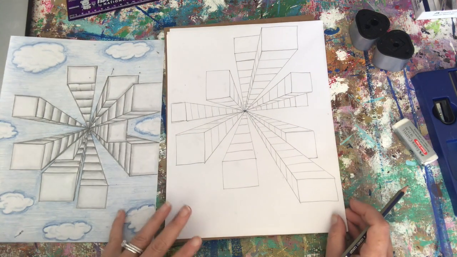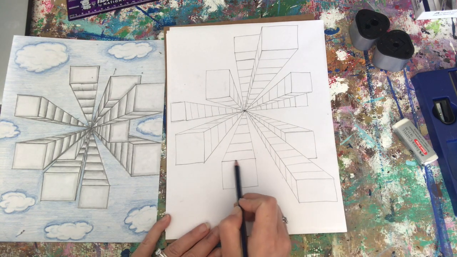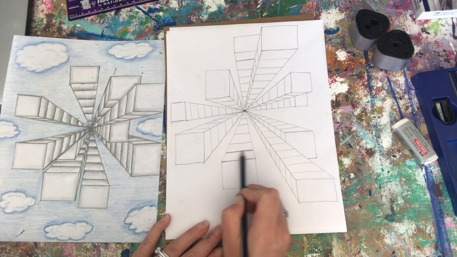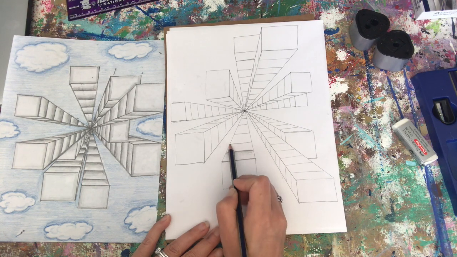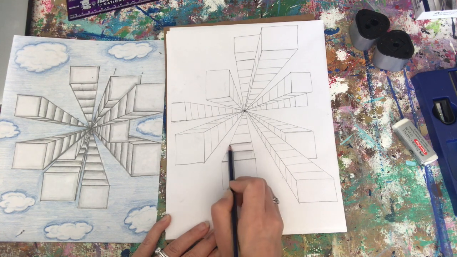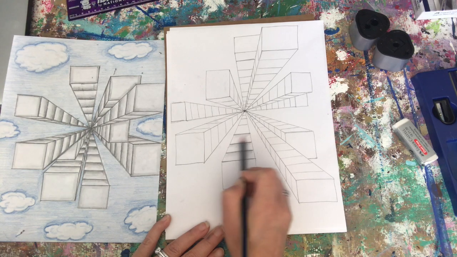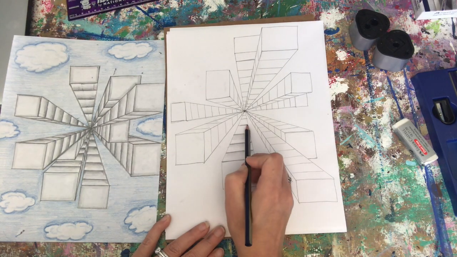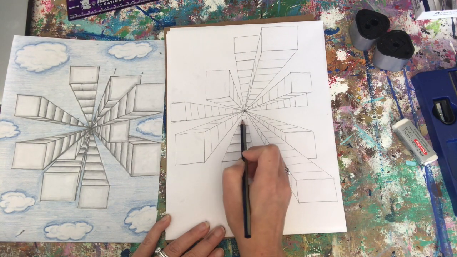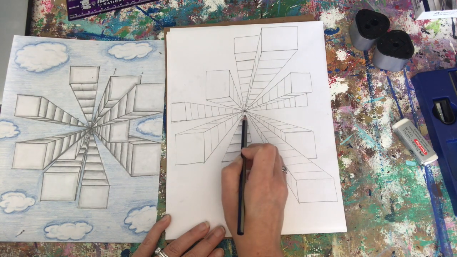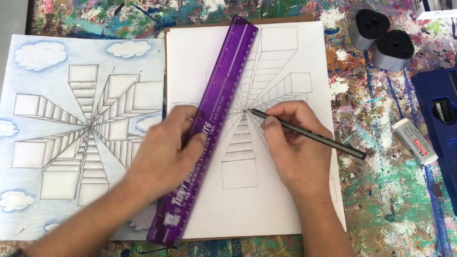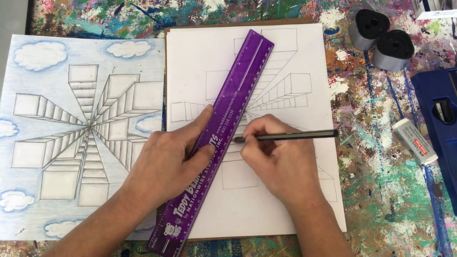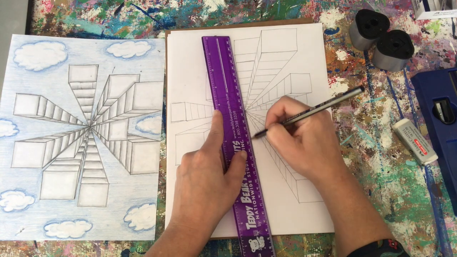Okay, now that I'm done, we're going to go into shading. I'm going to start by darkening up my lines and then shading. As I darken up my lines, I'm going from dark to light. So I started with my lines, and then as I color up towards the sky, it gets lighter. And yes, I am coloring or shading each little rectangle or square.